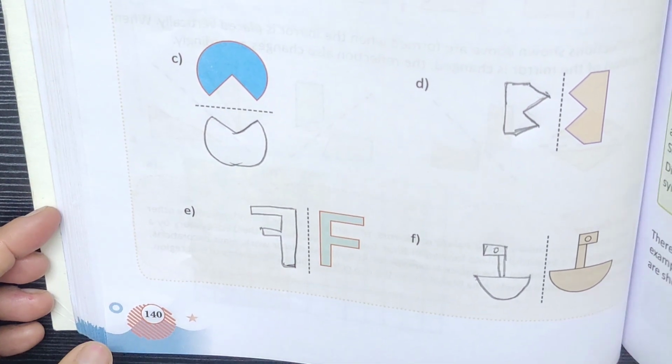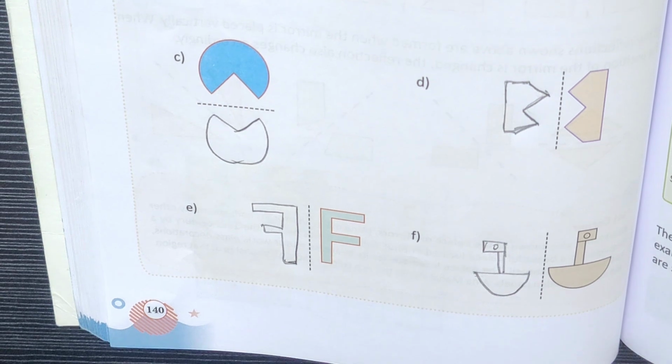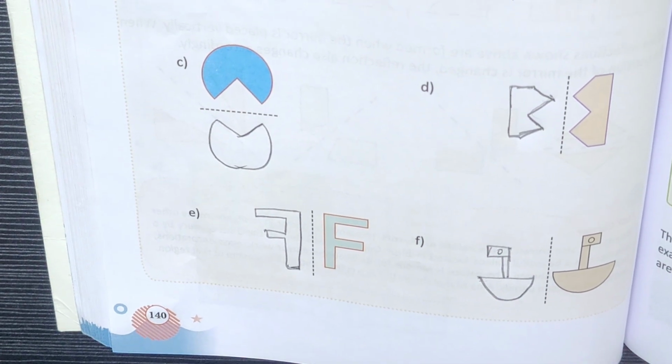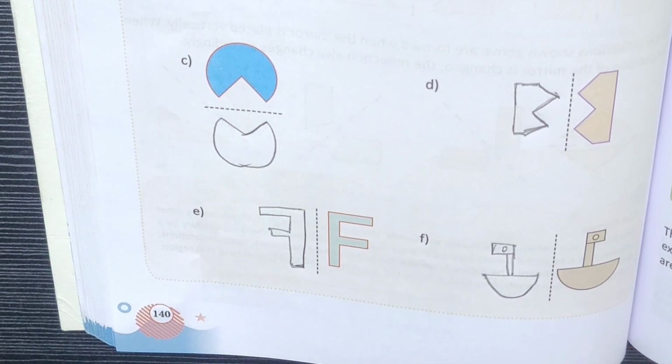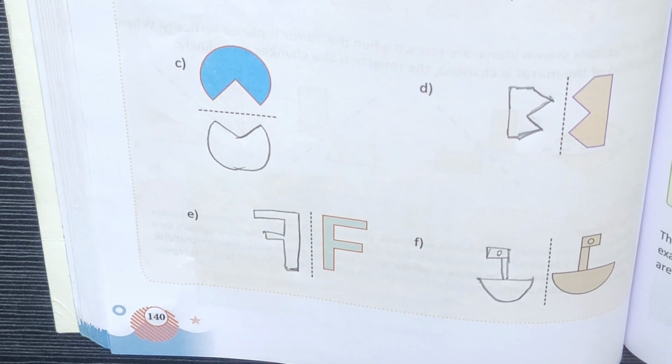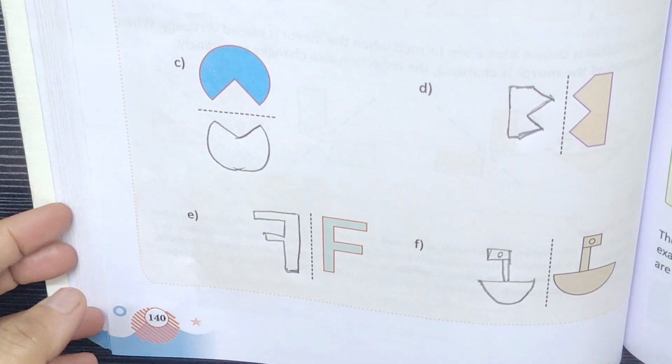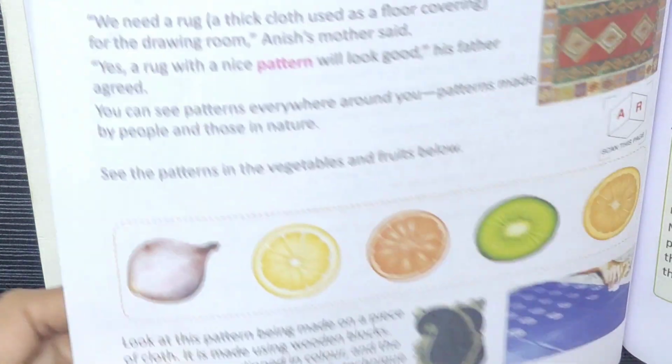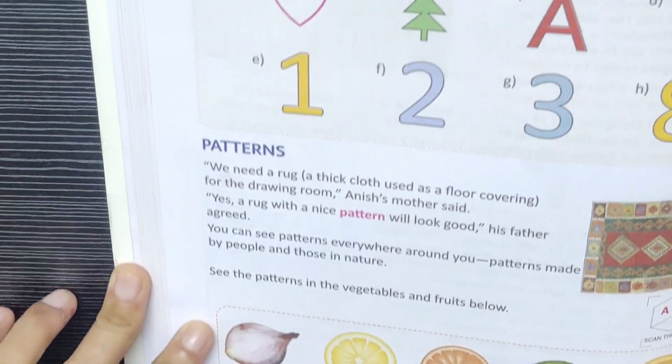So next, symmetry and reflection symmetries. What is symmetry? The line that divides a figure into two identical parts, we call it a line of symmetry. Next, do practice 2.